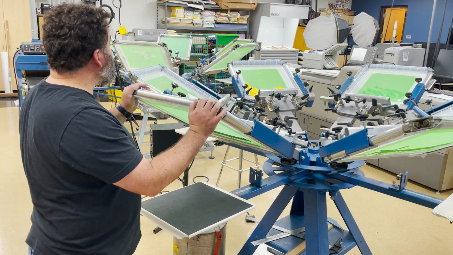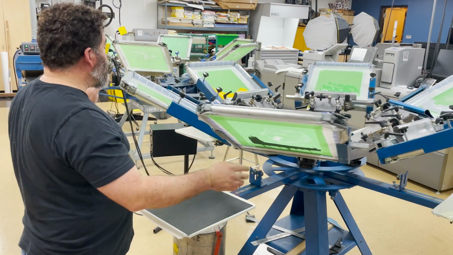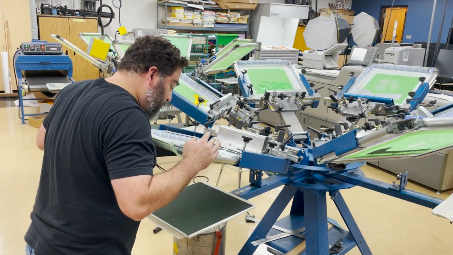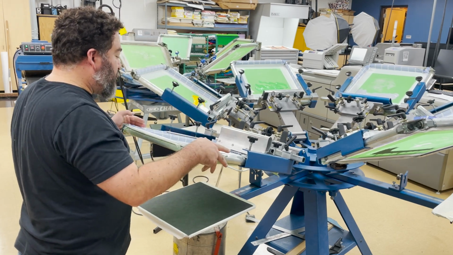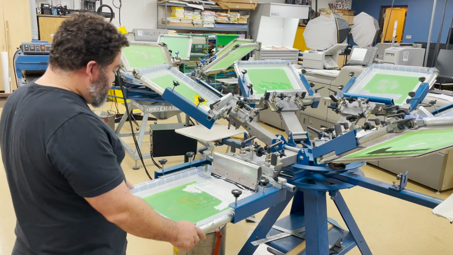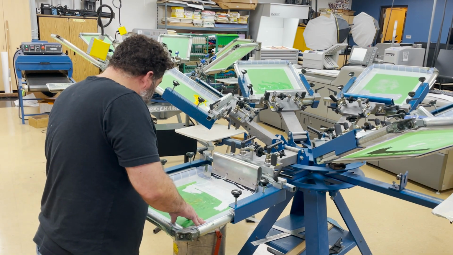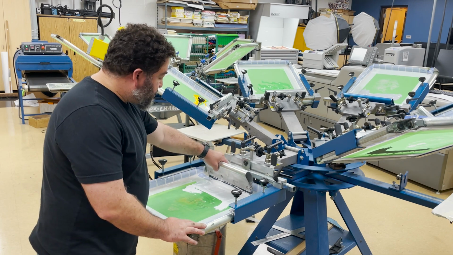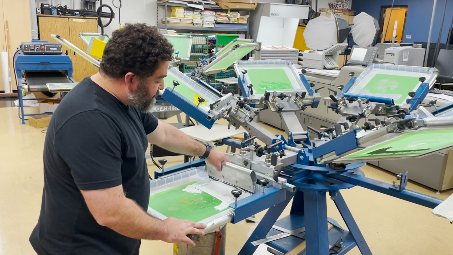So this is a wet on wet blended print. So we're going to start with screen number 1. This is our white base. So we're going to bring down the button. When we make our print, it's important that we use the squeegee at the correct angle.